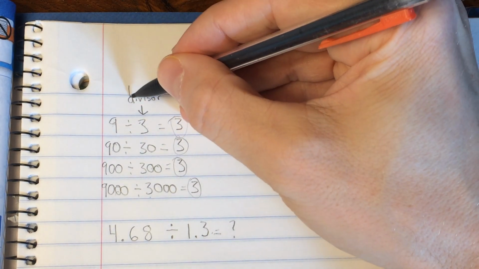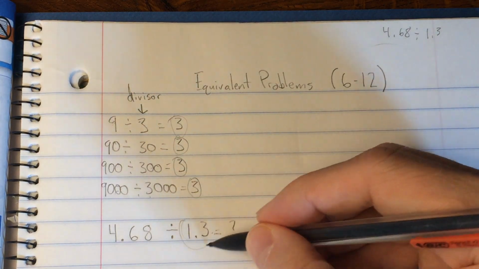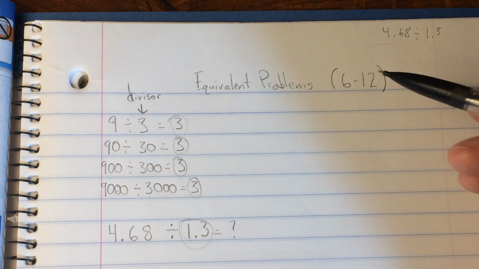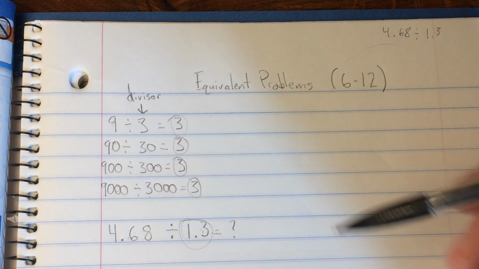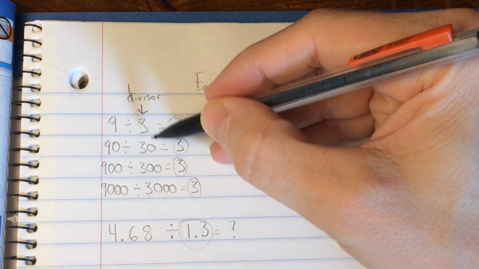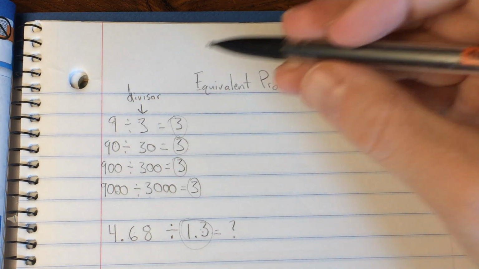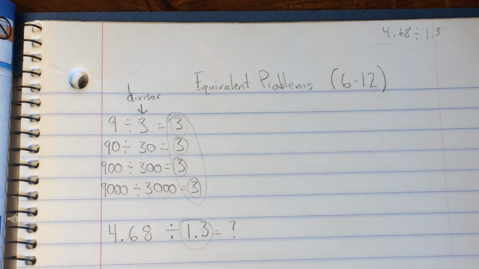So they're saying we need to multiply our second number, our divisor, by something that will turn it into a whole number. And all they said is make sure whatever you multiply it by, you multiply the other number by too. For instance, when we multiplied 3 times 10, we also multiplied the 9 times 10. That's what allows us to retain this equivalency, the same answer. If you do the same thing to both sides, you'll still get the same answer.